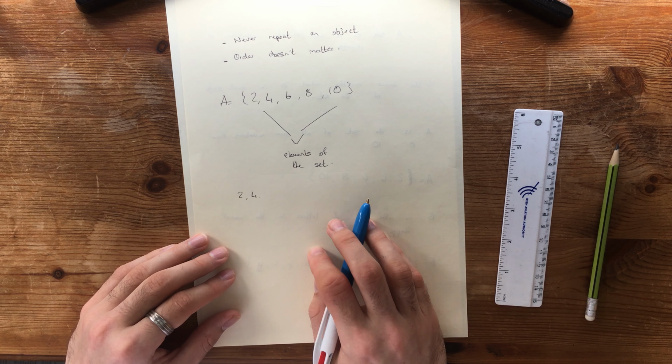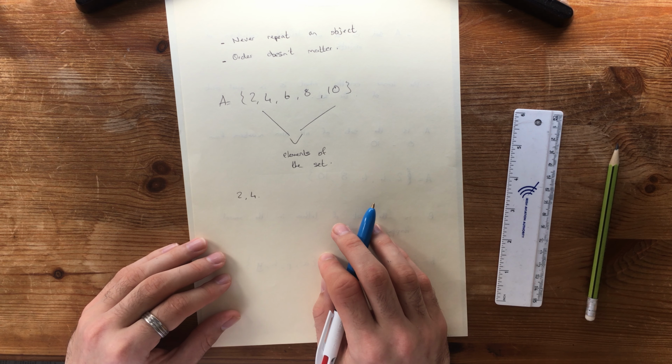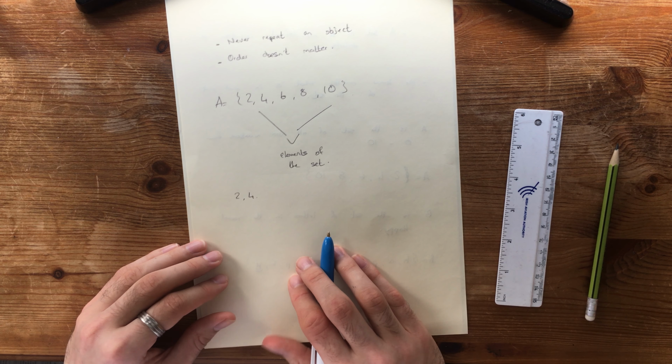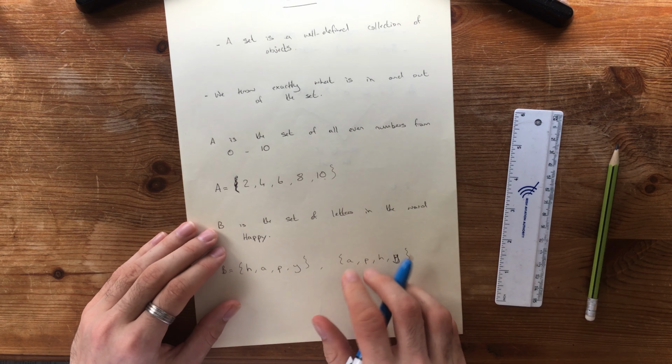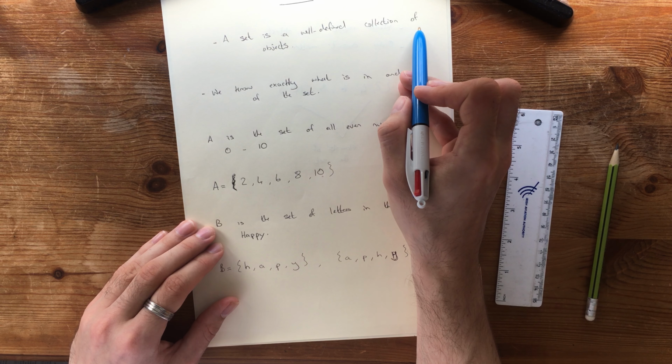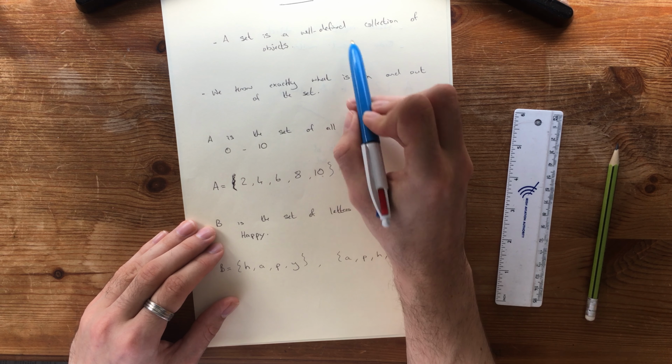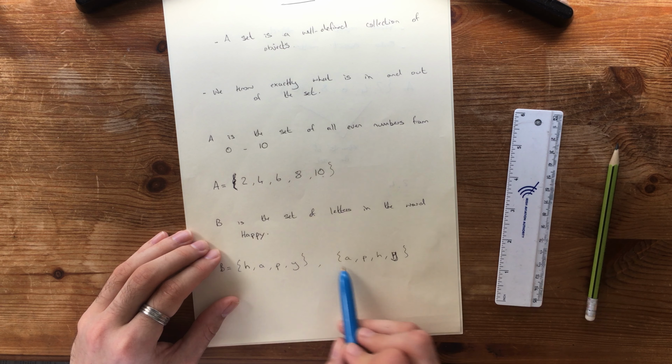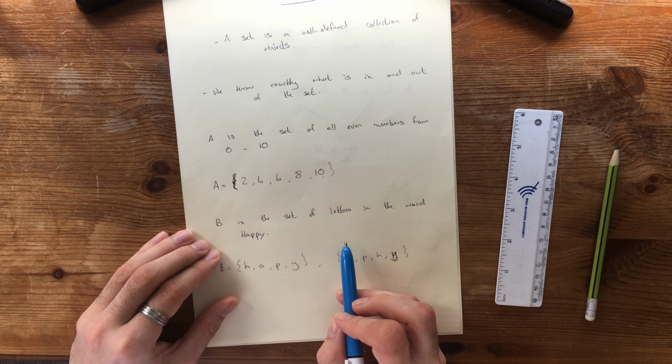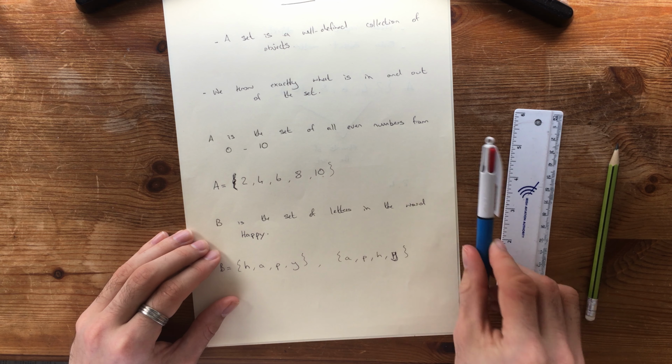So watch the next video to learn about some of the notation we use for sets. But just a quick recap, a set is a well-defined collection of objects, which means we know exactly what's inside and what's outside. We never repeat an element, and the order of the elements doesn't matter.